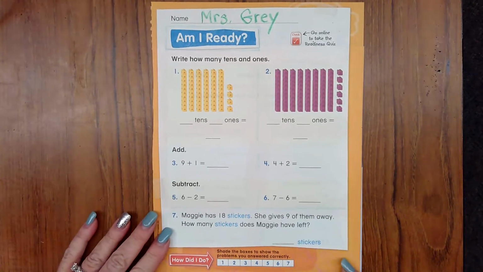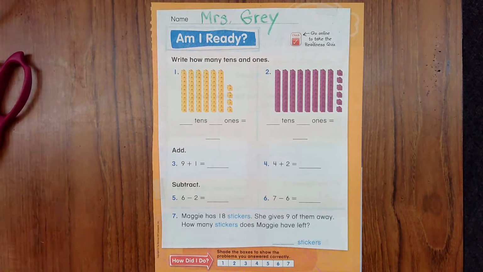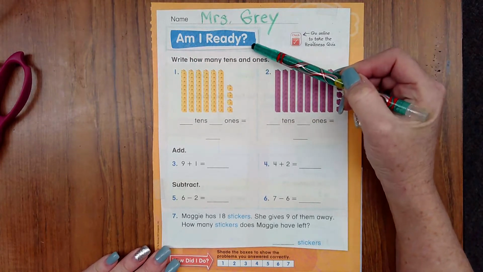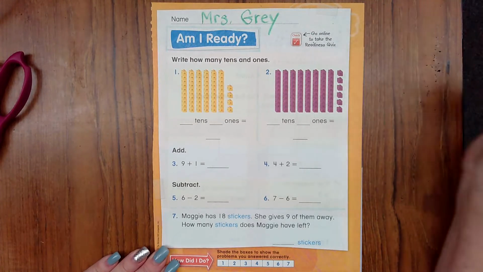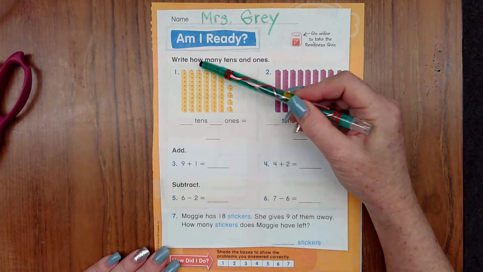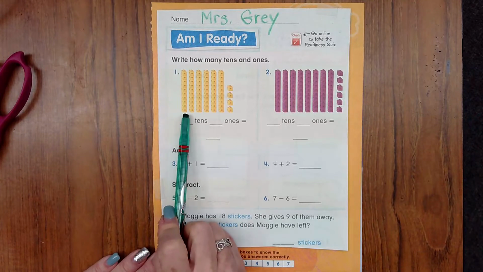Okay. Remember, you can pause this video at any time if you need to take your time to work things out. Let's start with the first page. It says, "Am I ready?" These are concepts that you've already learned, but they will help you with this chapter. Number 1 says, write how many tens and ones. Remember, these cubes make 10.